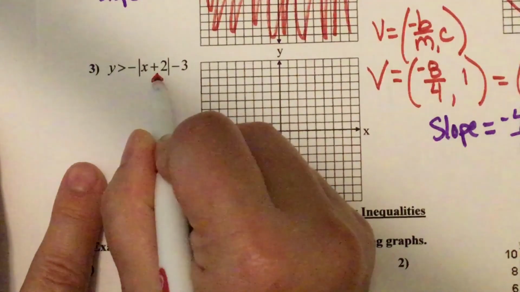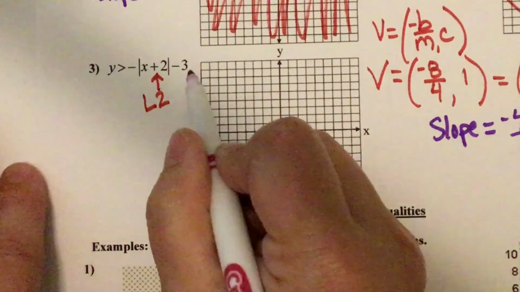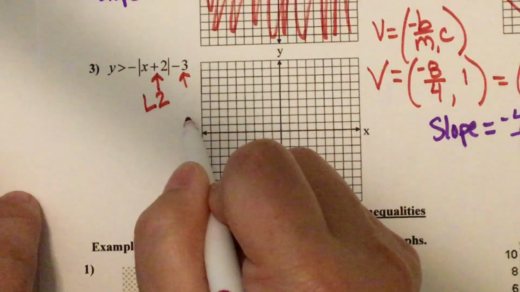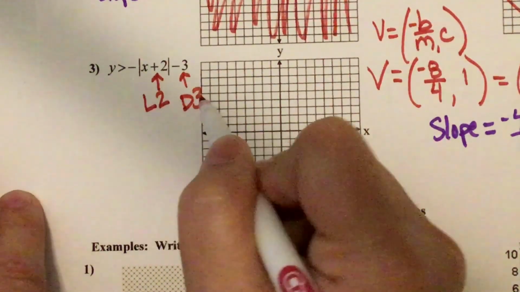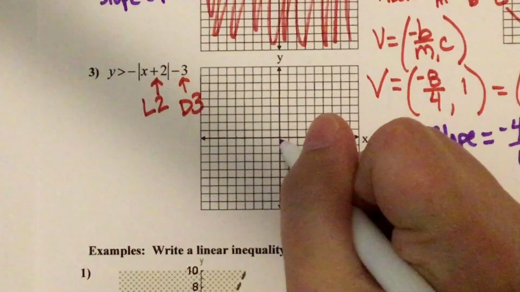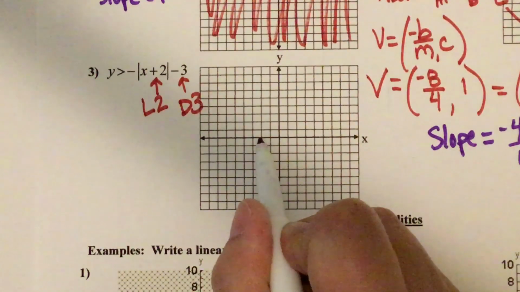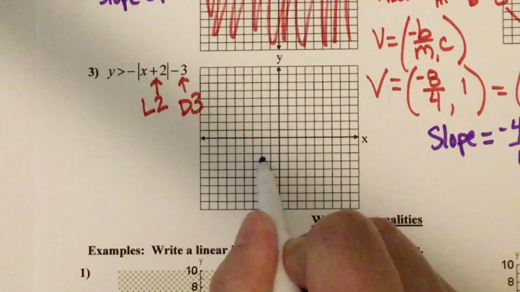So what's the plus 2 inside going to make you do? Left 2. And how about the minus 3 in the back? Down 3. Okay, so I'm going to start at 0, 0, and I'm going to go left 2, choo, choo, and down 3. Doo, doo, doo.